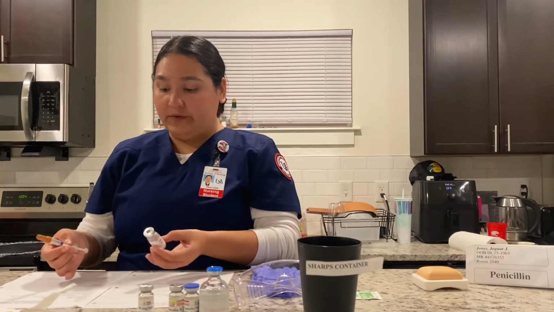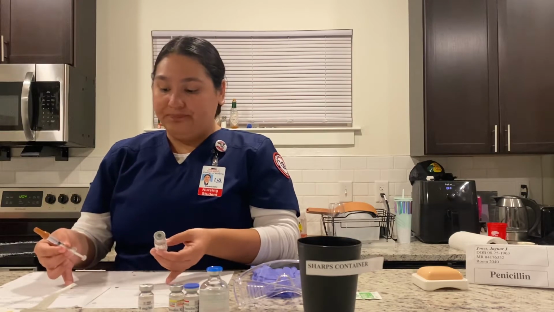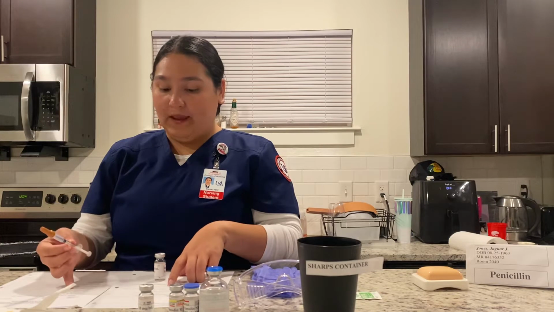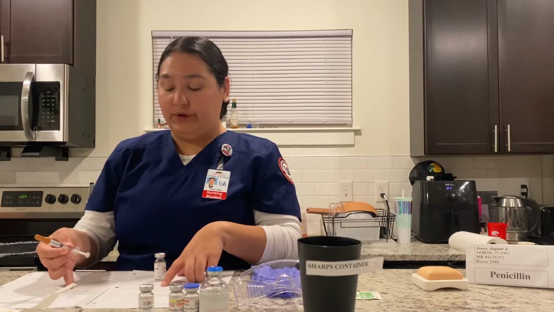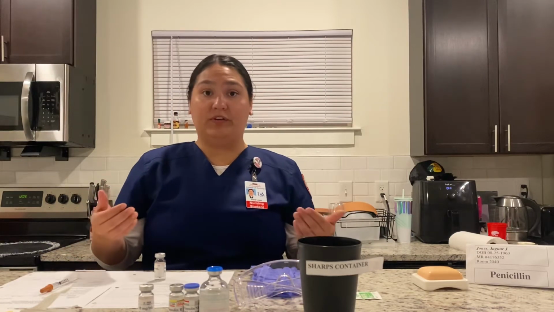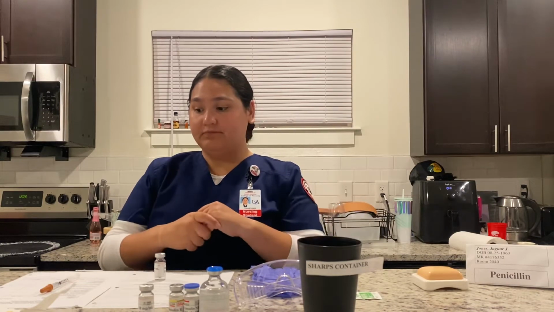The right dose, which is 5,000 units, 0.5 milliliters. The right route, subcutaneously. The right time, every 12 hours. And the patient has not received the medication in the past 12 hours. And the right indication would be that heparin is used as an anticoagulant for preventing blood clots.